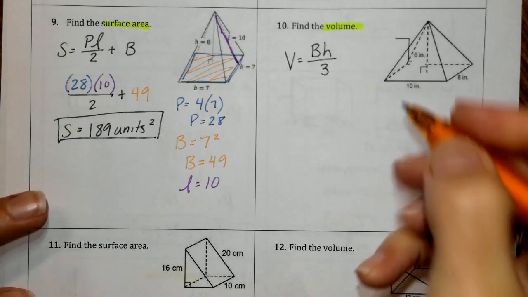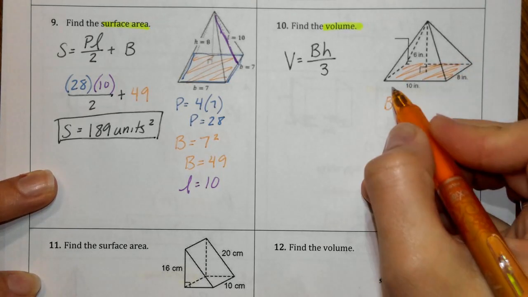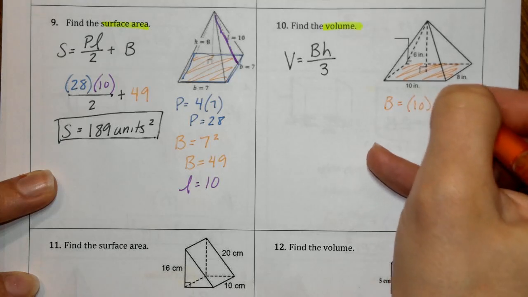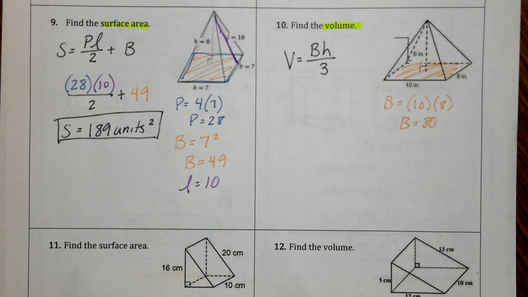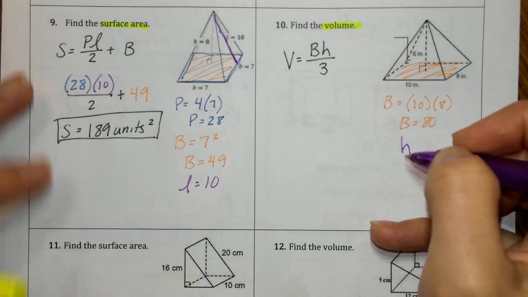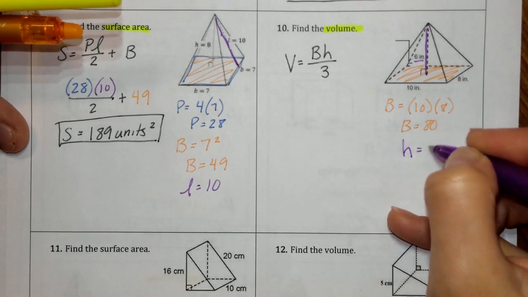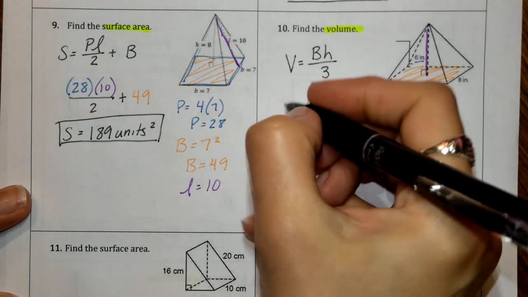So here, big B, the area of this base. The side lengths are 10 and 8, so 10 times 8 is going to give you 80. And then now we want the height, straight from the vertex, perpendicular to that base, and your height's going to be 6. Very nice and easy. Don't have to go find anything except for big B.